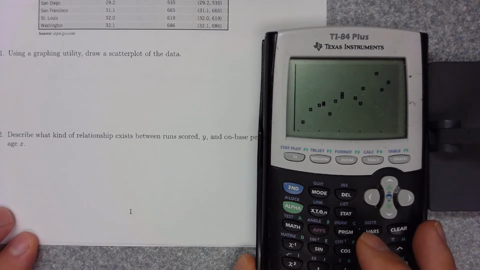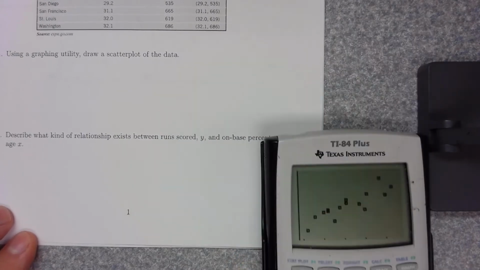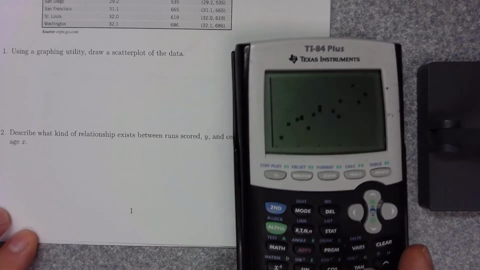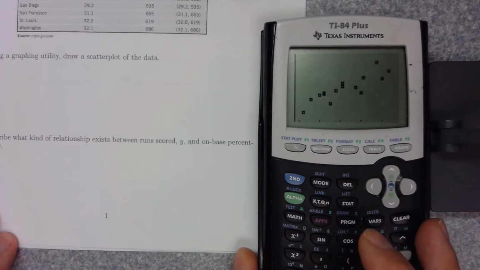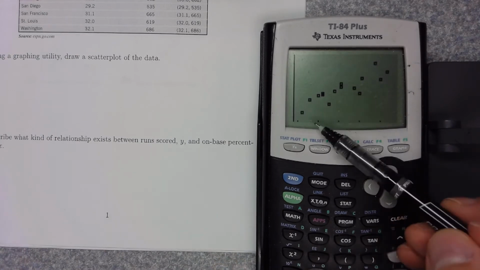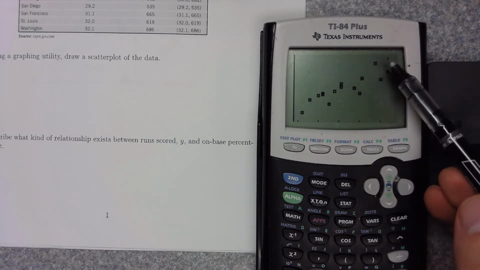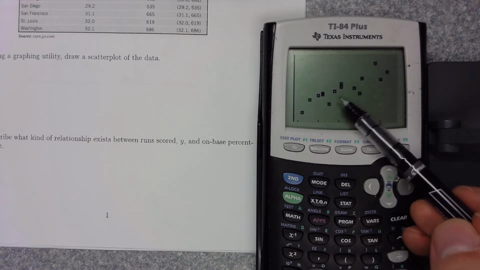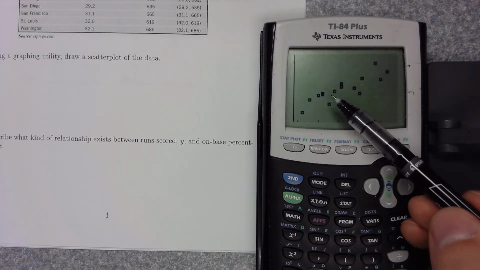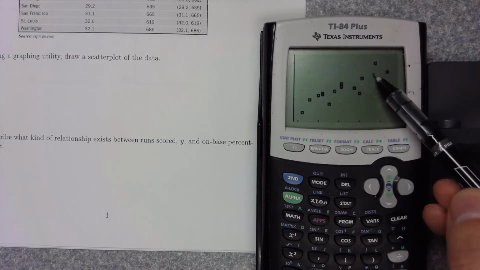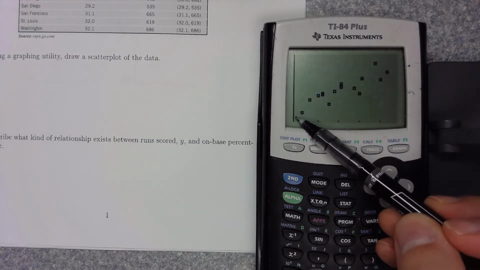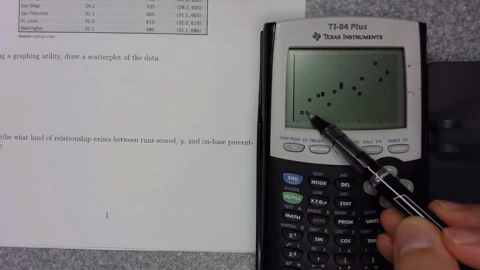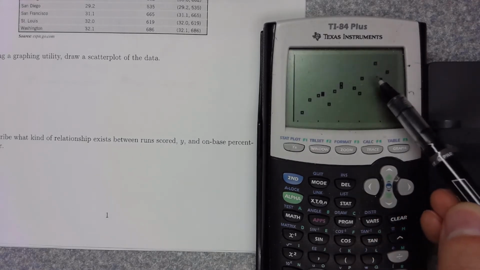And question 2 asks, describe what kind of relationship exists between the runs scored and on base percentage. So if I look at my scatter plot, I'm trying to see what kind of relationship exists here. In general, I could probably make a line that goes through this data. If I used a line that goes right through this data somewhere, I could probably use a line to describe this data set.